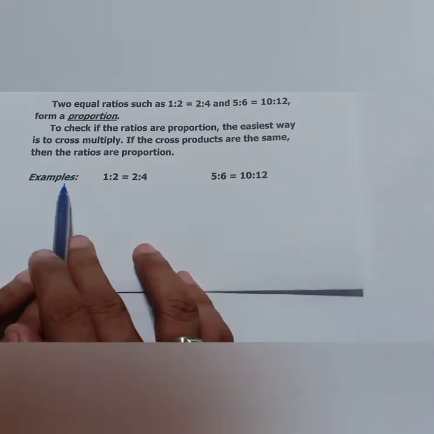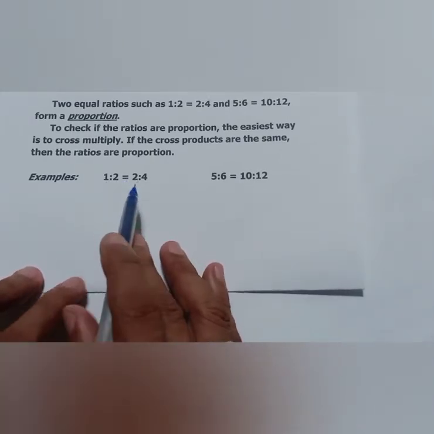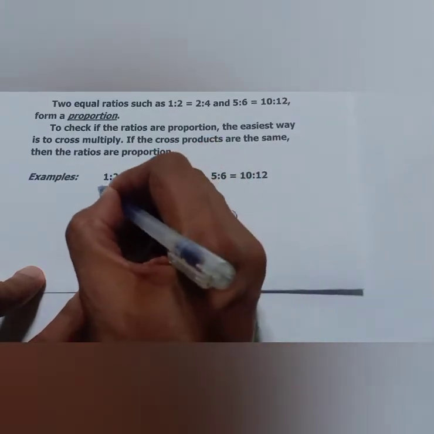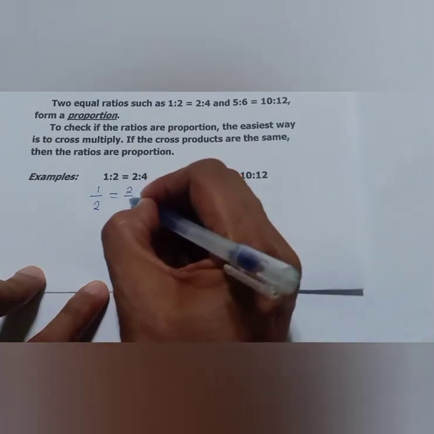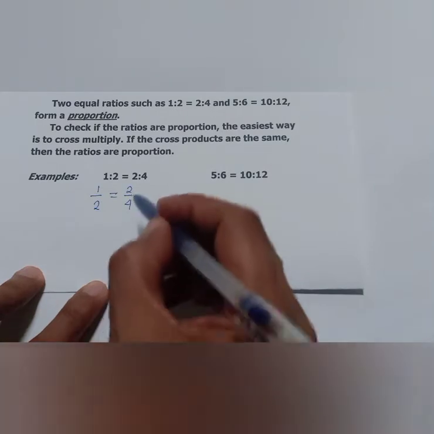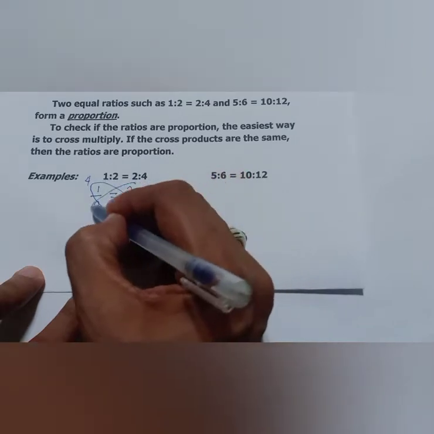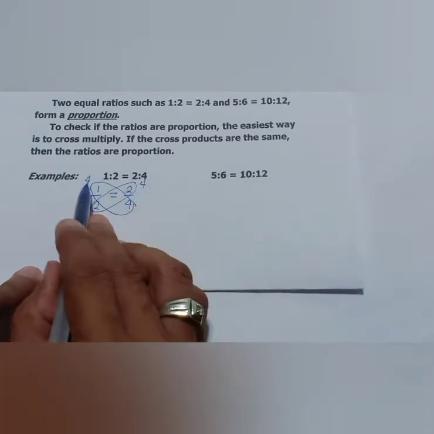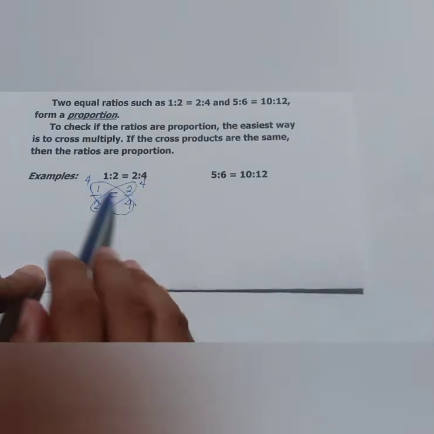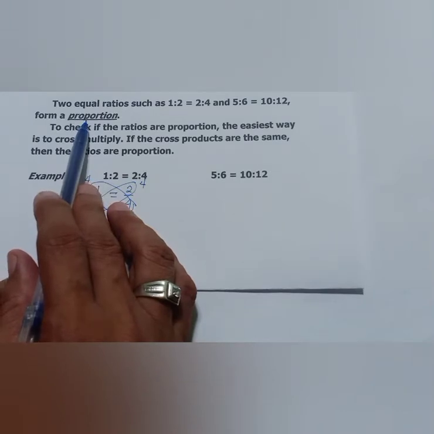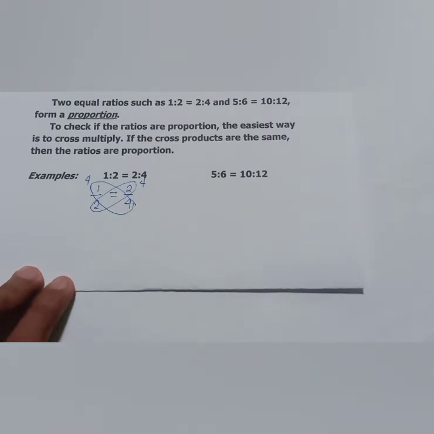So let's have the two examples here. Let's have the first one. 1 is to 2 equals 2 is to 4. Let's change first these two to fraction form. So let's write 1 is to 2 in fraction, then equals 2 is to 4. If we use the cross multiply, we do it this way. 1 times 4 is 4. Then 2 times 2 is 4. Since the products here are the same, these two ratios are equal, and you can also call it proportion. So these two ratios are proportions since they are the same or equal.